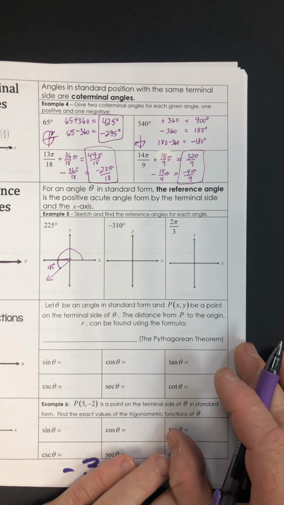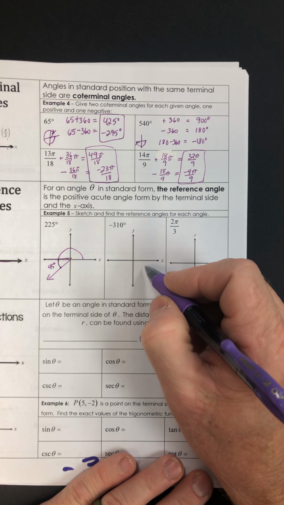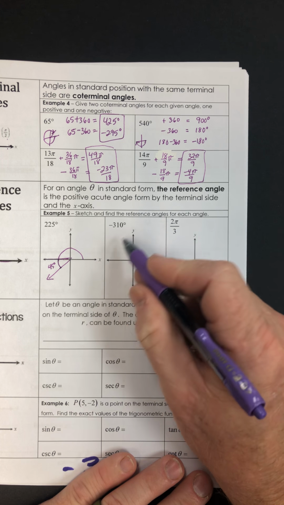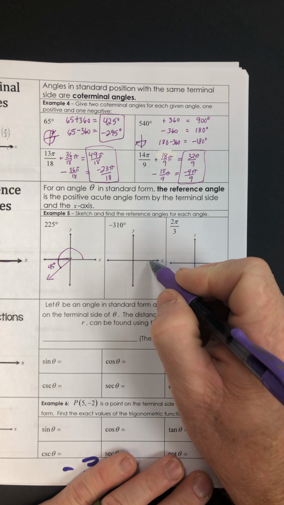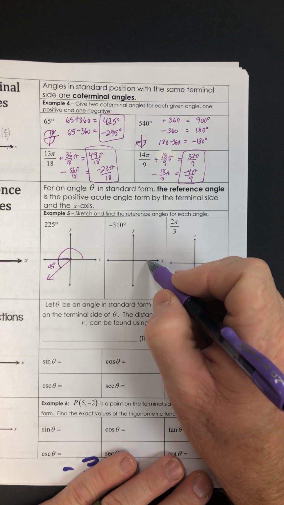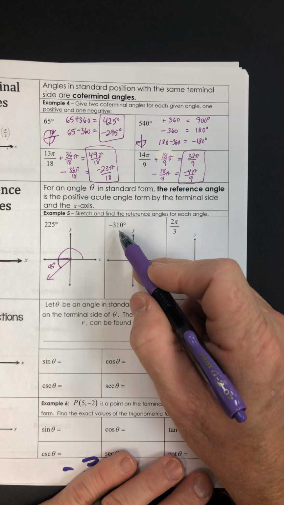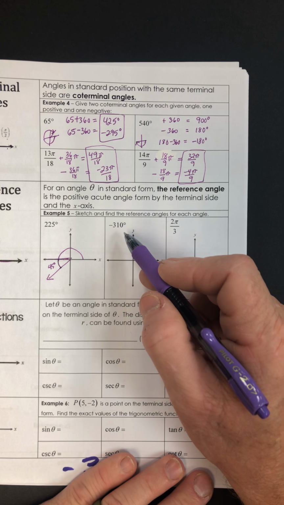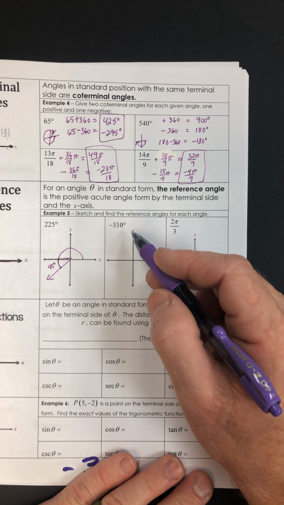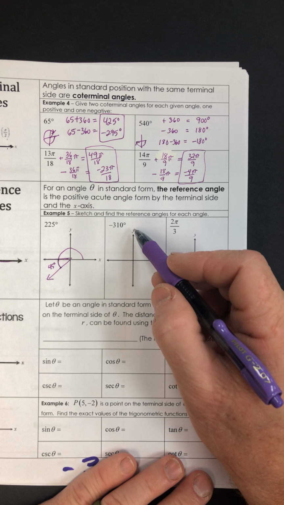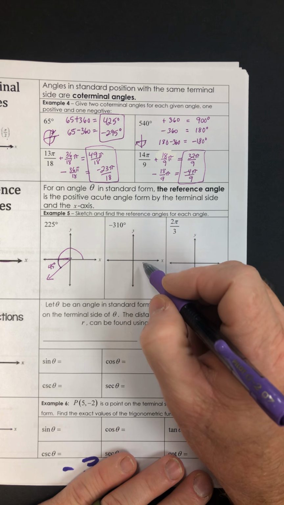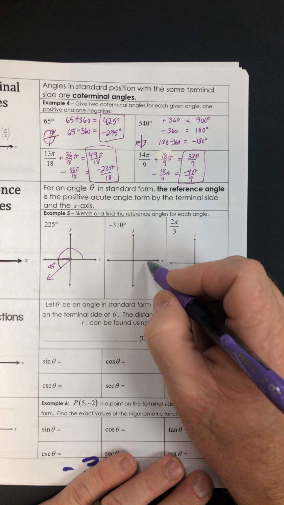Negative 310. So negative 360 is all the way around. So 310 would be in what quadrant then? 360 minus 310 would be 50. So I've got to go to 310 and then 50 more.